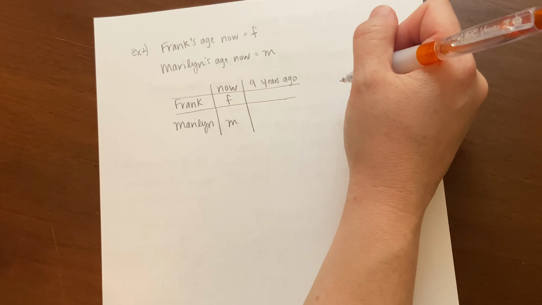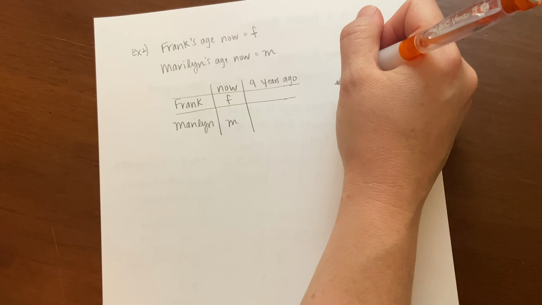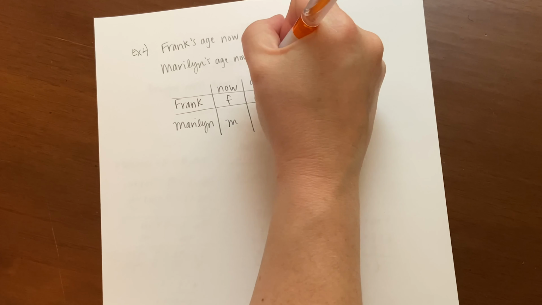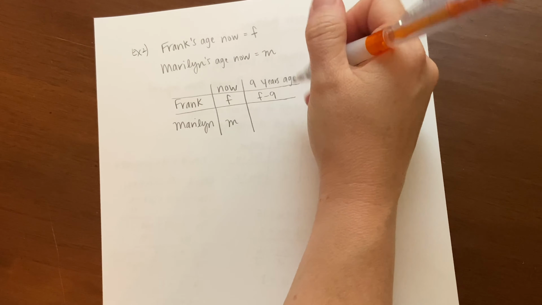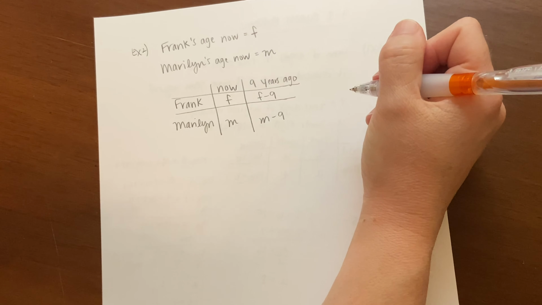Okay, 9 years ago, how old were you? Think about it. Take your age now and subtract 9. That's how old you were 9 years ago. So Frank, 9 years ago, would have been F minus 9. And Marilyn, 9 years ago, would have been M minus 9.